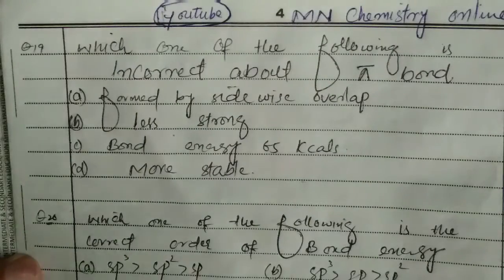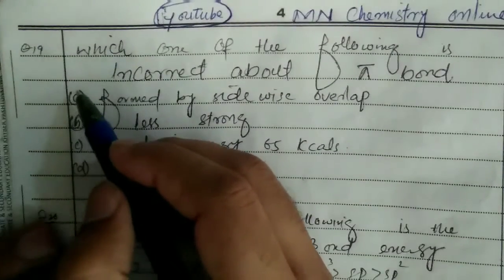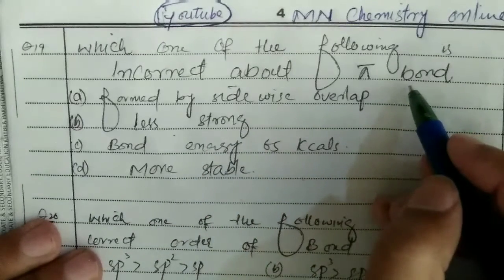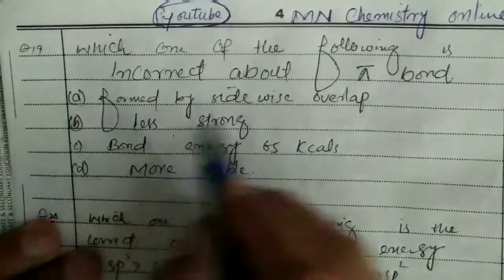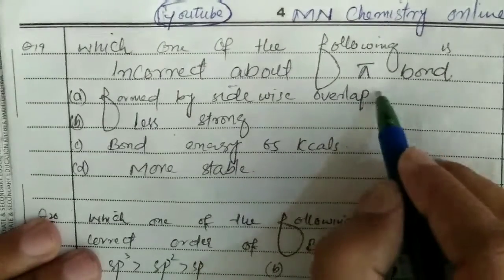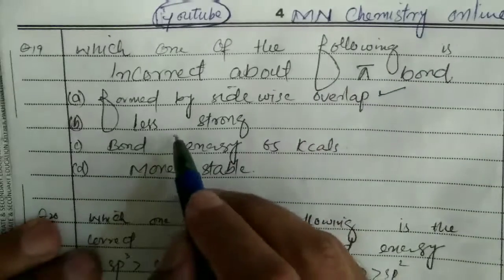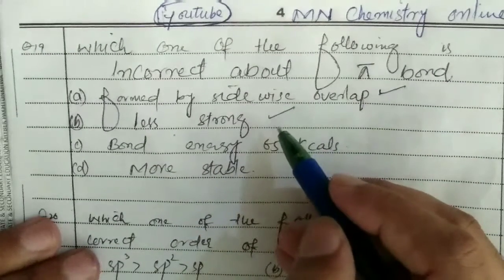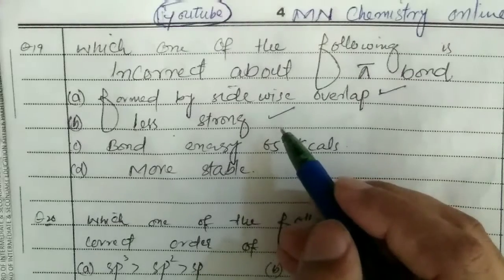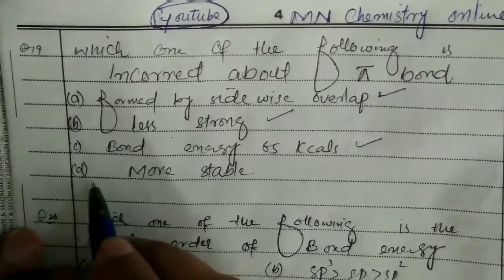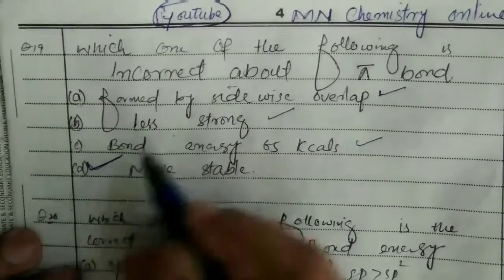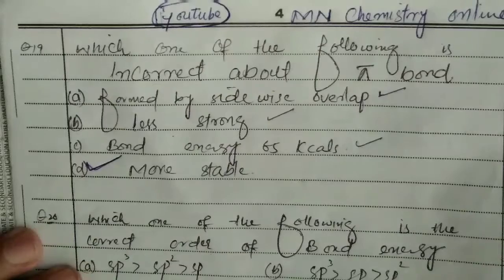Now consider MCQ number 19. Which one of the following is incorrect about the pi bond, which is formed by the parallel overlap of the atomic orbitals? Unhybridized orbitals, formed by sidewise overlap, so this is okay. They are asking for incorrect. Less energy is required, almost 65 kilocalorie, more energy is required to break the bond, meaning less energy is required. Bond energy is 65 kilocalorie, yes. More stable, so less stable than ionic, so this one is the correct option. This one is incorrect about the pi bond, and they are asking about the incorrect, so here the correct option is D.